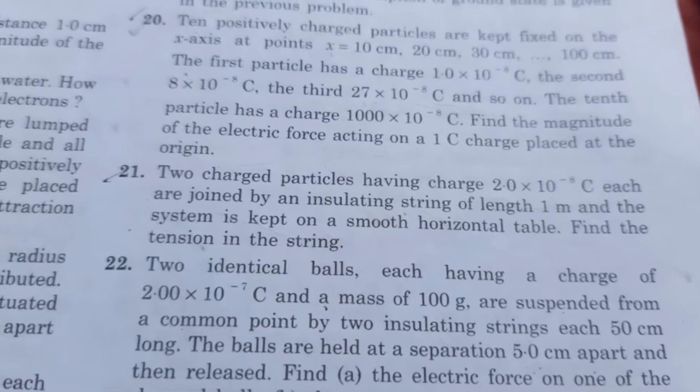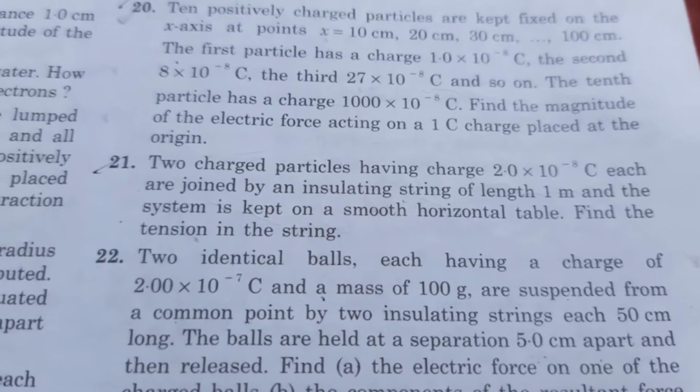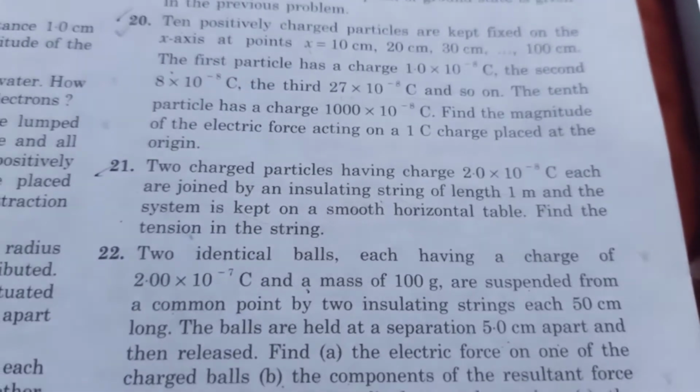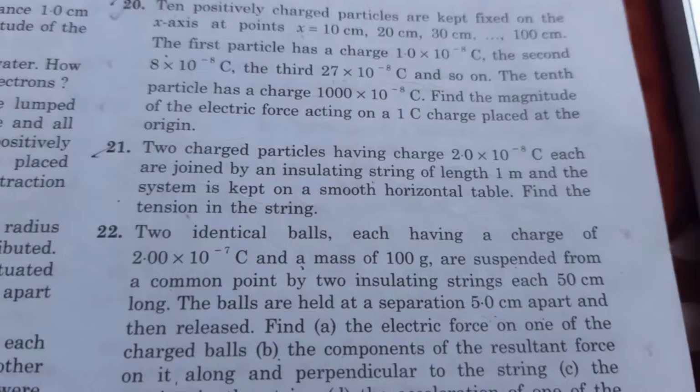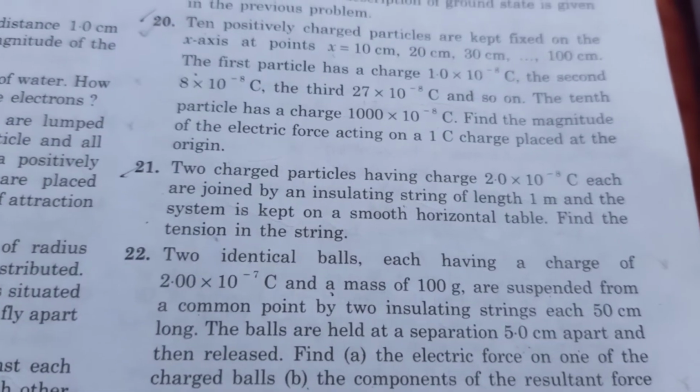So students, let's try and clear your concepts of these typical concepts, that is pitfall, repulsion or interaction problem. All the numericals except 21 are based on pitfall, repulsion or attraction problem. So let's start. Question number 21 is from basic numericals.